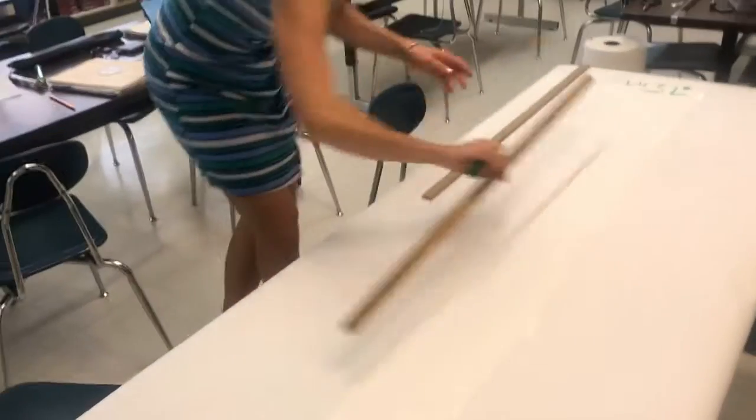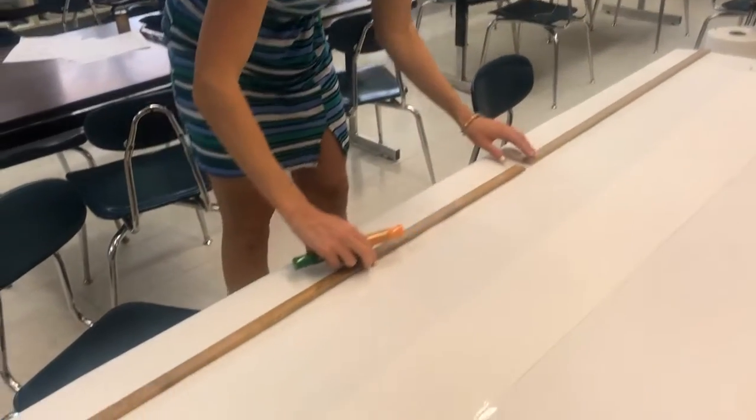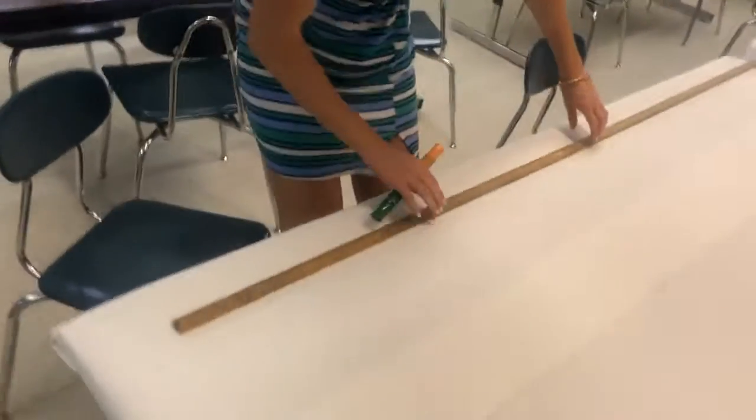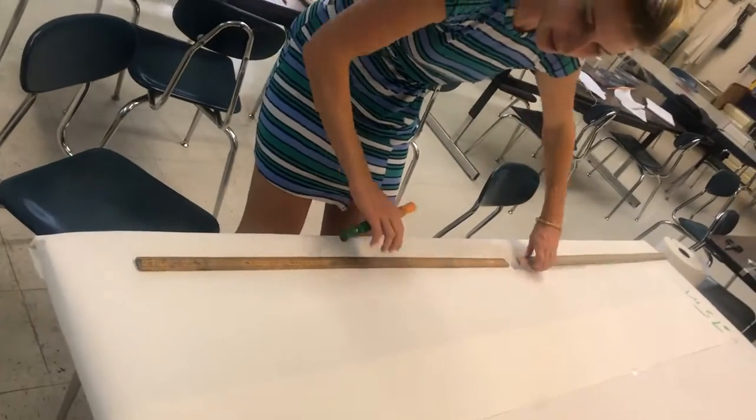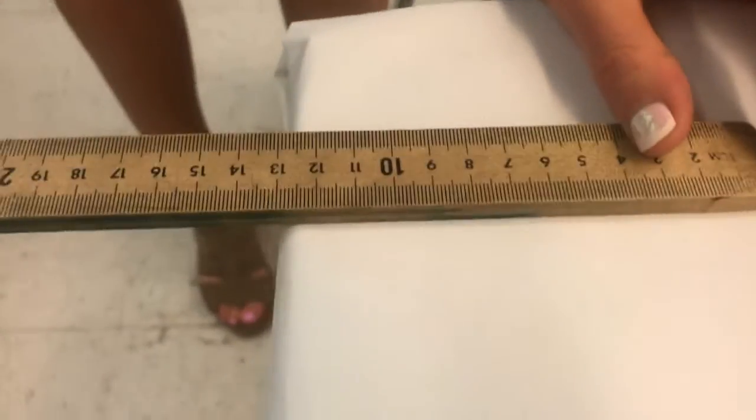Now this one's a little bit longer. I need 2 meters for this. Let's straighten it out a little bit. 2 meters, and then 2.13.